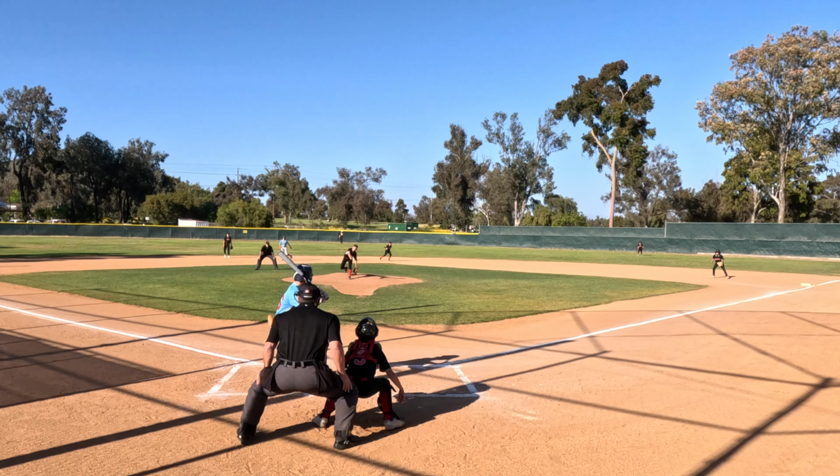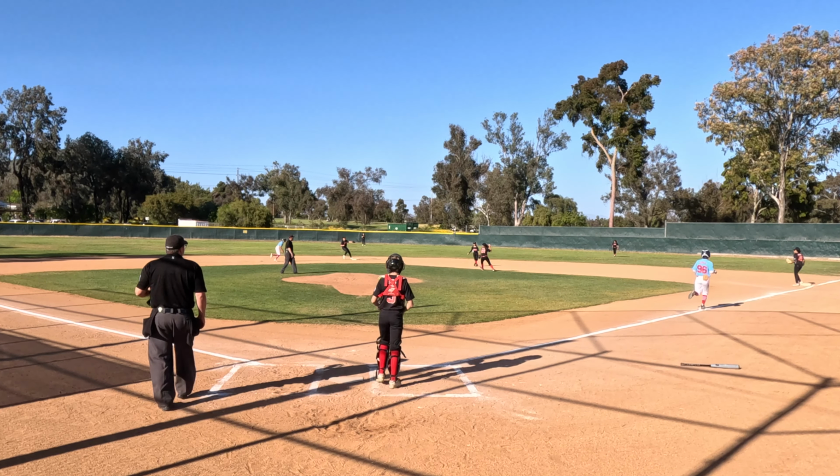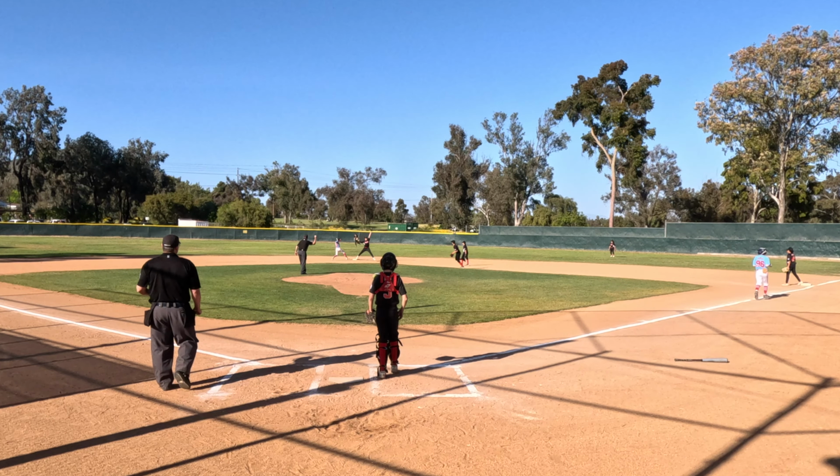By the pitcher on this infield pop-up. He grabs it and then immediately guns it to second for the out there to double him up.